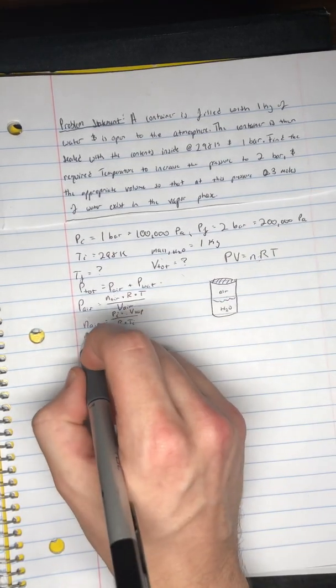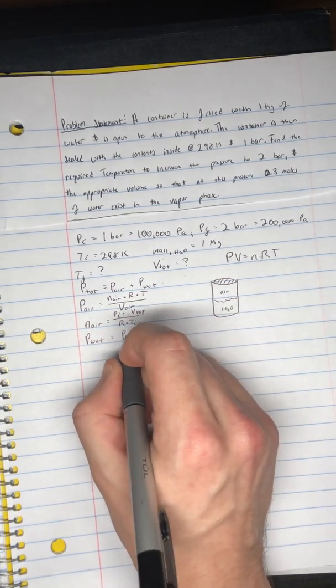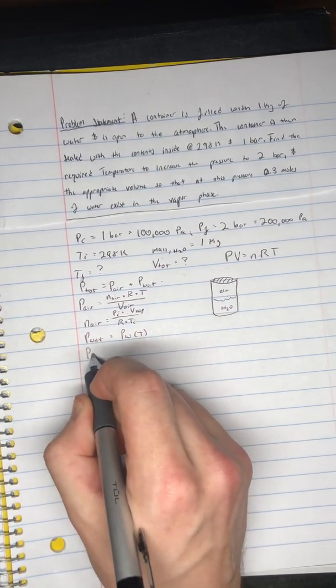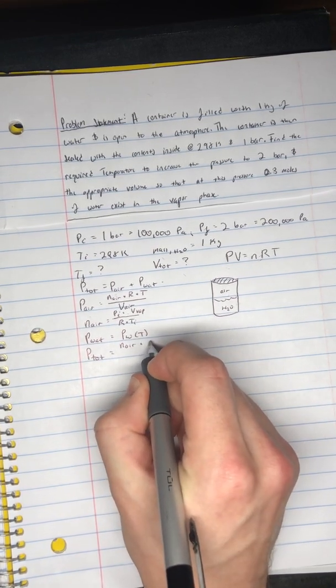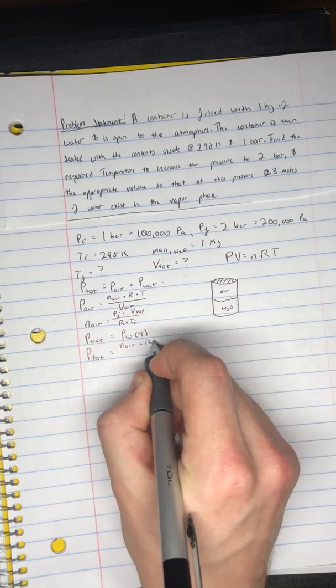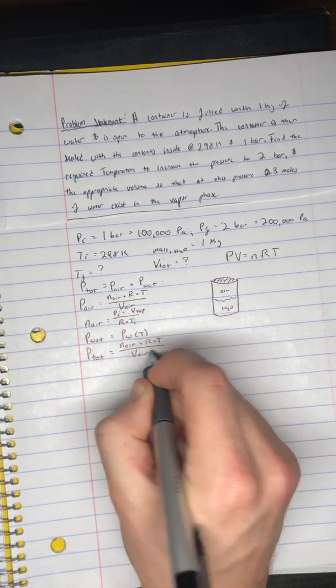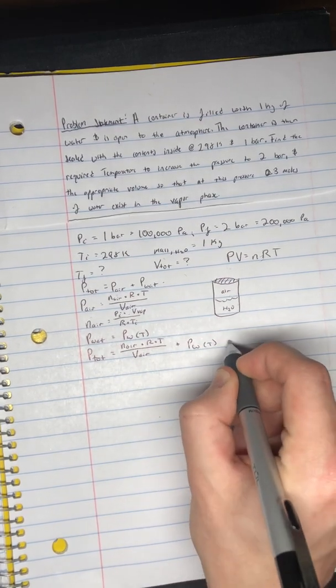And like I said earlier, the pressure of the water can easily be found because we'll just use a Python function that will give us the pressure of any amount of water at whatever temperature we decide to put it at. So we can actually set it as just a function of temperature. And so now what we have here is the total pressure of the system is equal to the number of moles of air times the gas constant times temperature all over the volume of the air, plus the pressure of the water at any specific temperature, and it's equal to 2.